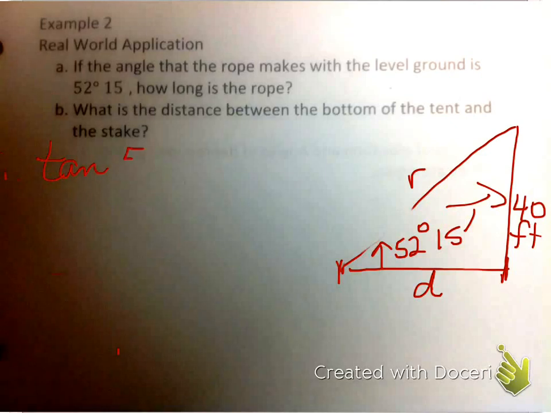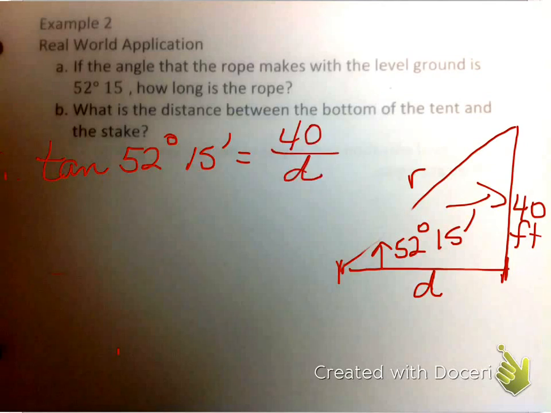I'm going to do the tangent of 52 degrees and 15 minutes is equal to opposite, which is 40, over adjacent, which is D. This is another one of the two-step problems to get D by itself. So I'm going to multiply by D on both sides. And then I'm going to have to divide by tangent.